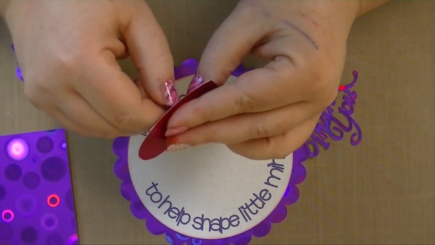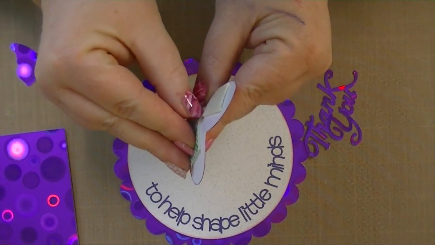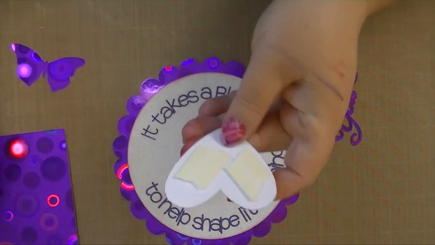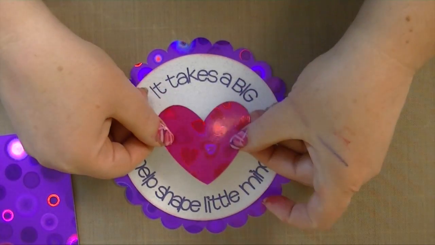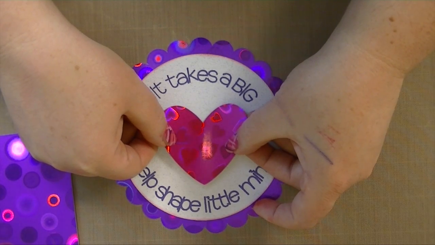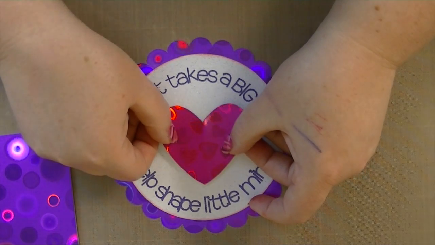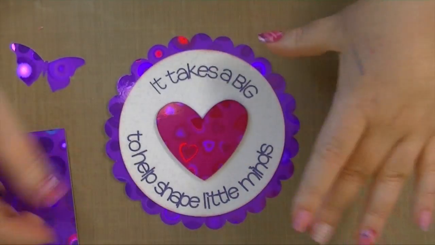It'll give it just a little bit of dimension. If you want more dimension, you can stack the foam on top of each other. Okay, I feel like I should have made this heart a little bigger. And you can do that if you want, just by dragging it to a bigger size. There.